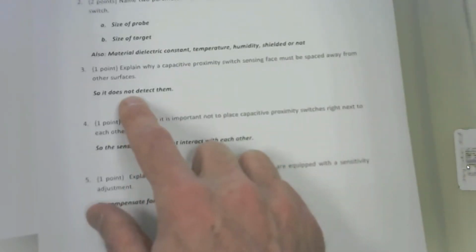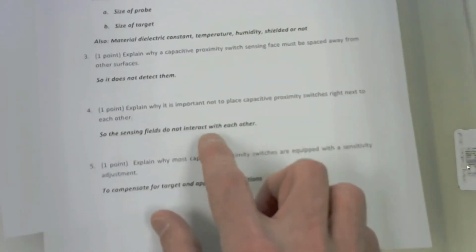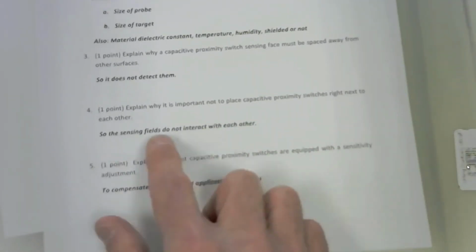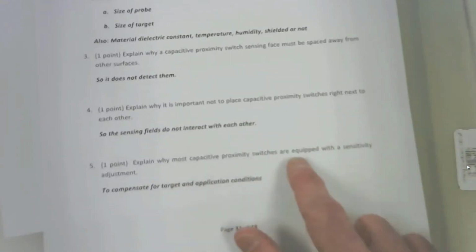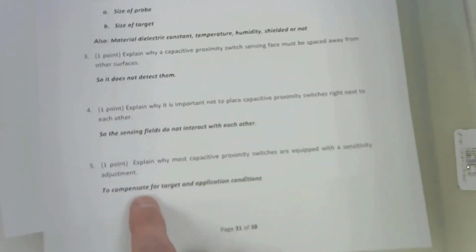Those are things that affect it. Explain why capacitive pressure sensing face must be spaced away so it does not detect them, right? We don't want to place next to each other because the sensing fields will interact with each other. Okay. Most are equipped with a sensitivity to compensate for target and application. So you can adjust the sensitivity to get that sensor to sense. So those are the things that I'm getting there. I think we have one more page of this.